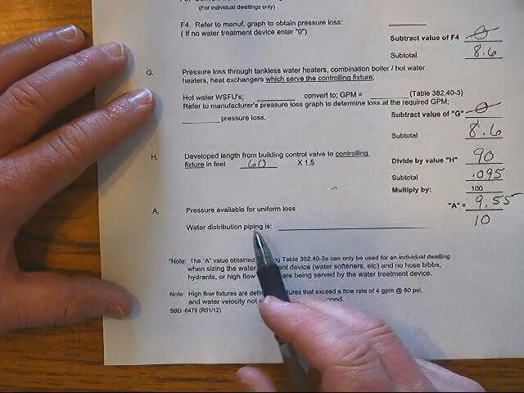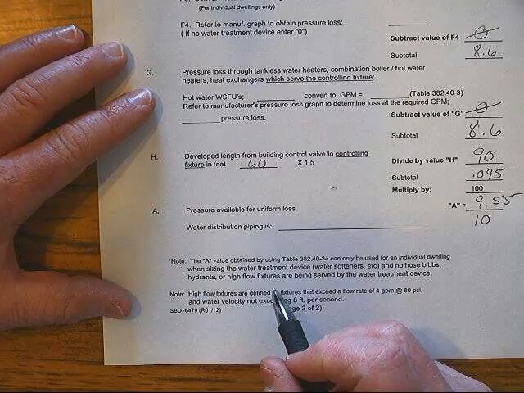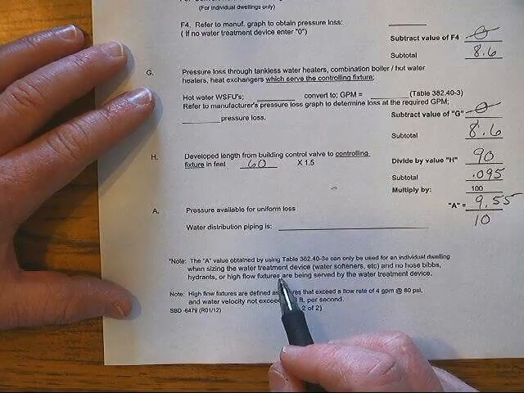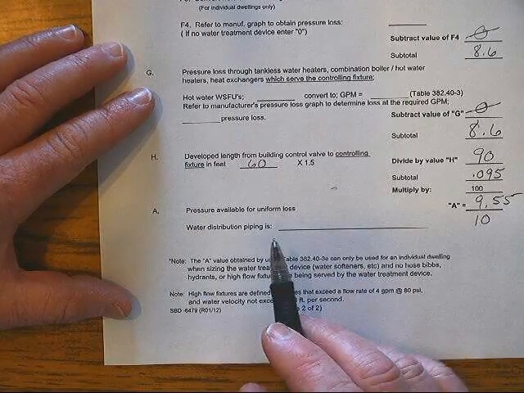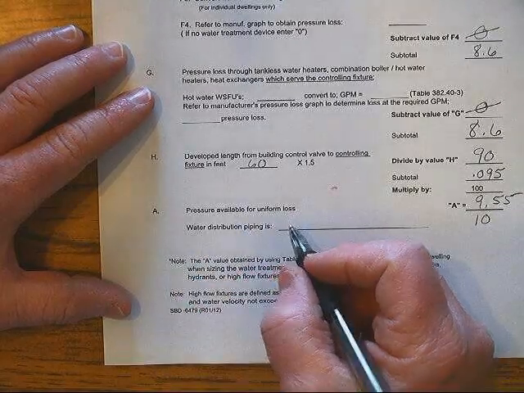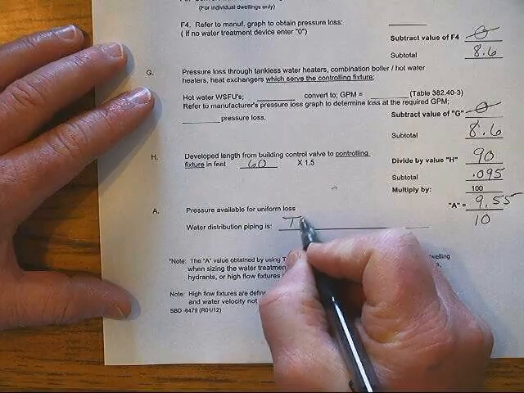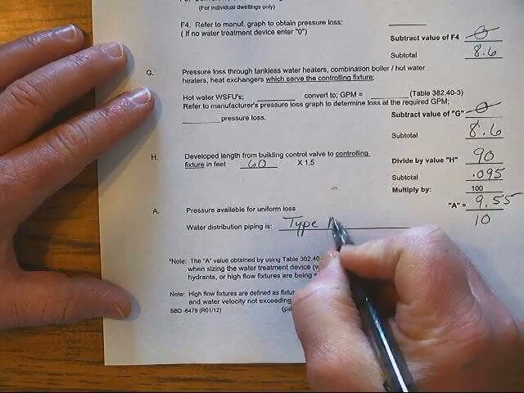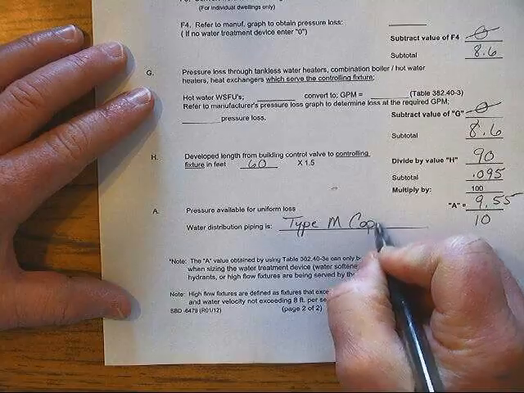The next step will be to go to our water sizing tables, our pipe sizing tables, and start to size the building appropriately. We will go to the tables and we will use type M copper for this project.